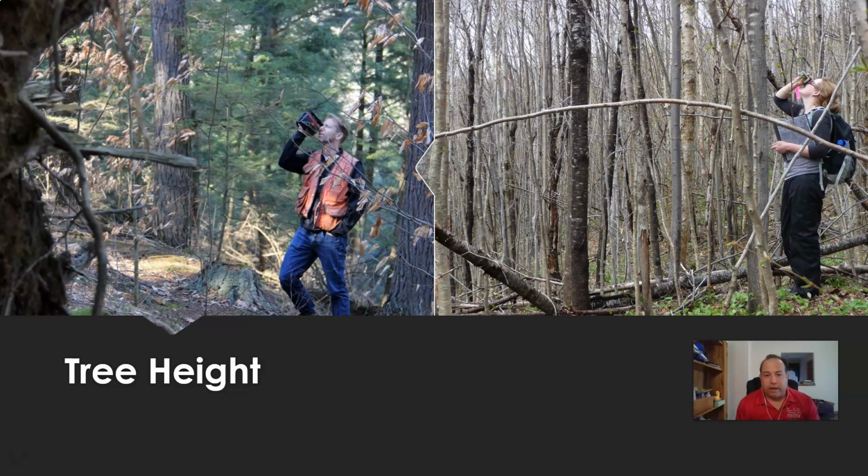The second way is the one being demonstrated here, which is the use of a laser hypsometer that will do all of the math for us and show us how tall the tree is, as long as we point the laser at the right parts of the tree. In this lecture, we're going to go over the process as close to step by step as we can, and then talk about other calculations that we can make for tree height.